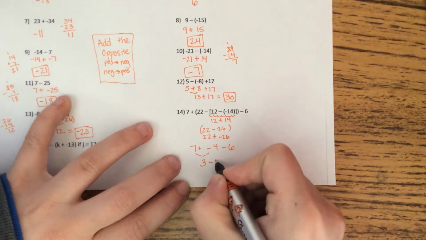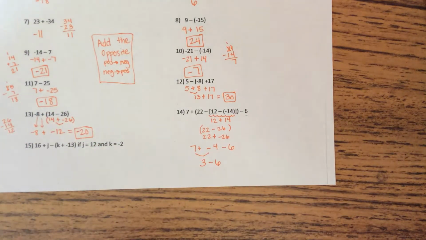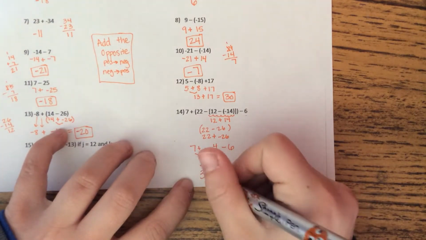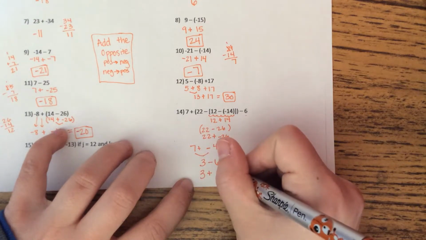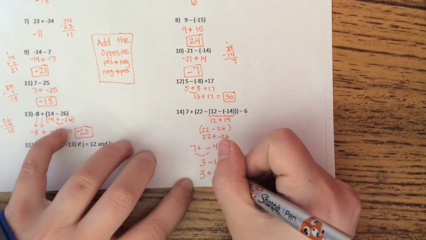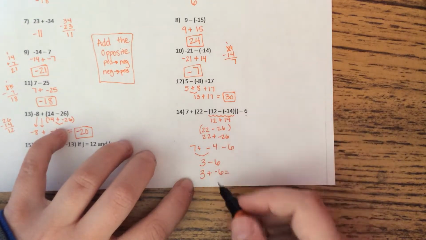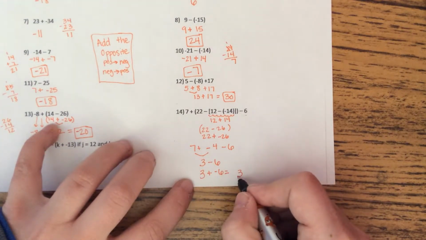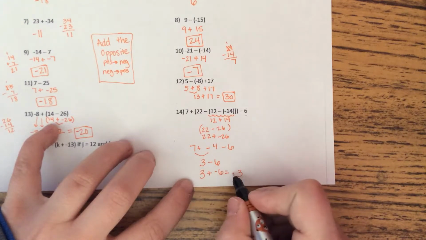So 3 minus 6. I'm going to change that subtracting to adding the opposite, so 3. Change subtracting to adding. Opposite of a positive 6 is a negative 6. So now they're different, so I'm going to subtract. 6 minus 3 is 3. And I have more negatives, so negative 3.